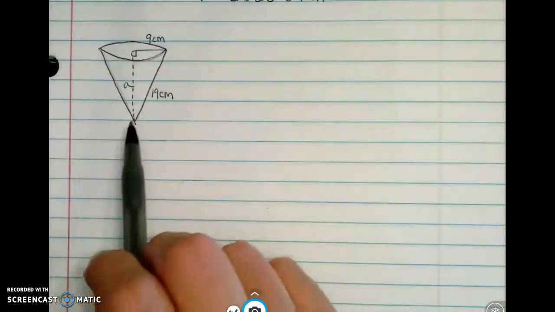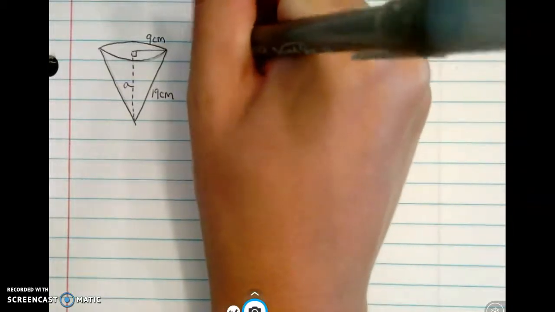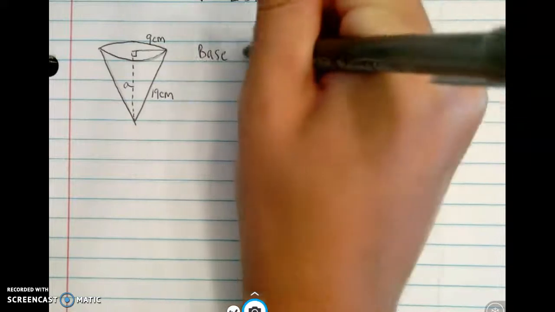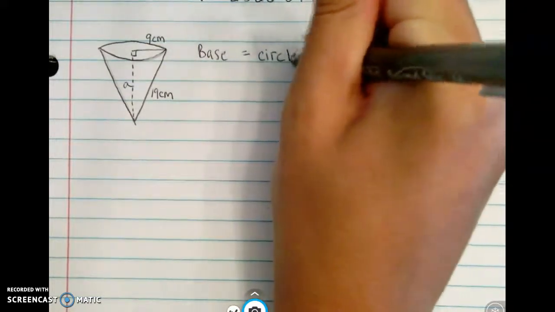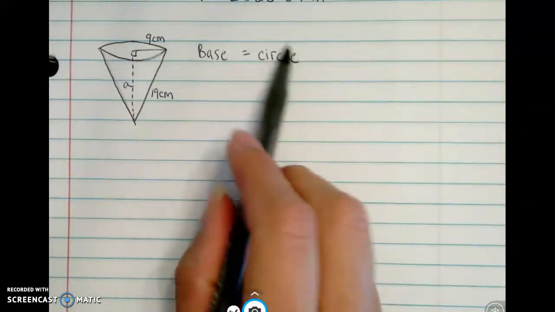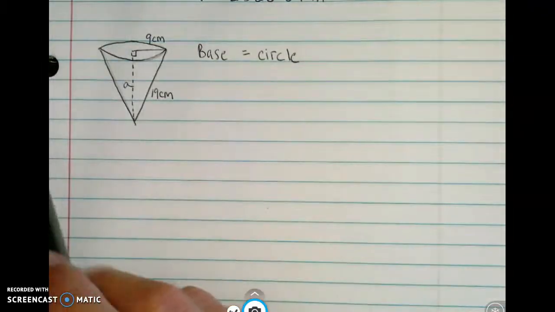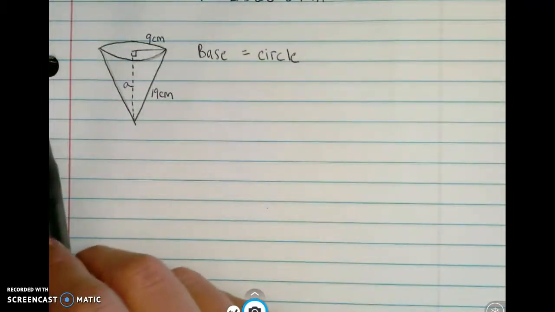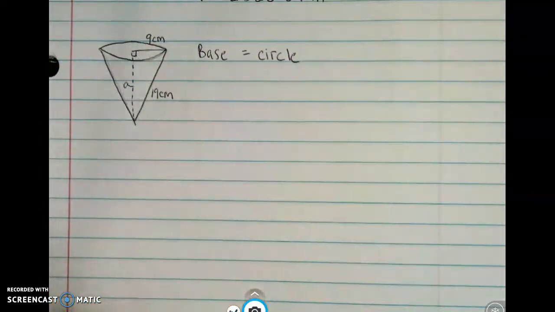In our second example, we have a cone. So the base that we're going to use is a circle. So again, like I was talking about above, the volume formula is going to change depending on what kind of shape your base is. So above with the rectangle, we used length times width or base times height to find the area of the base. For a circle, you have to use pi r squared.